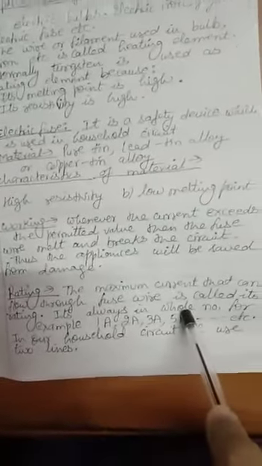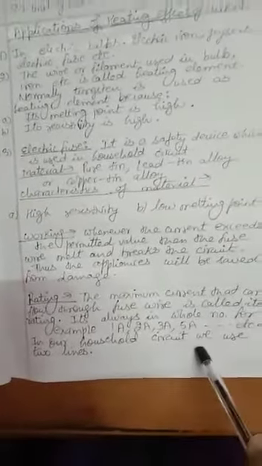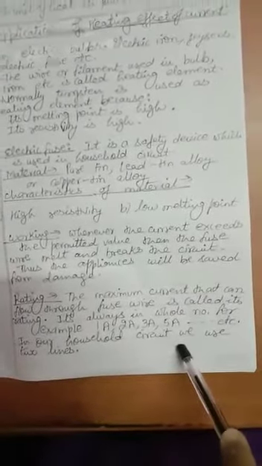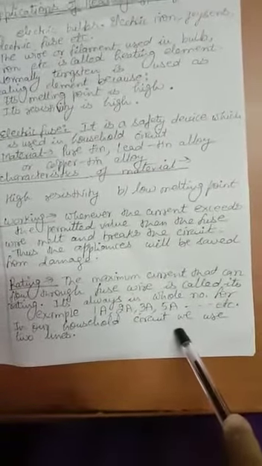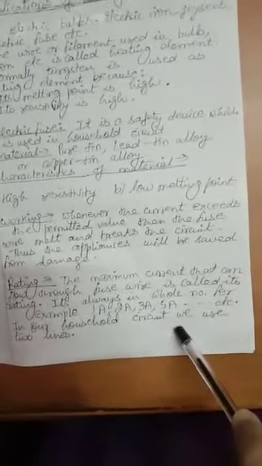because we only have to switch it on again. And the maximum current that can flow through a fuse is called its rating, and normally it is always in whole numbers, like 1 ampere, 2 ampere, 3 ampere, and so on. These are normal household circuits.